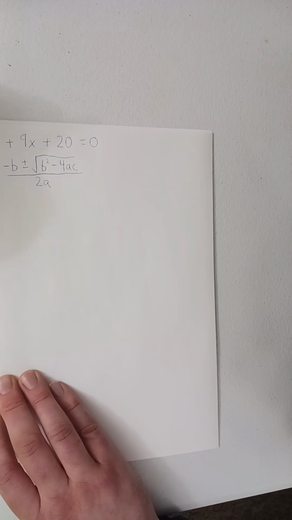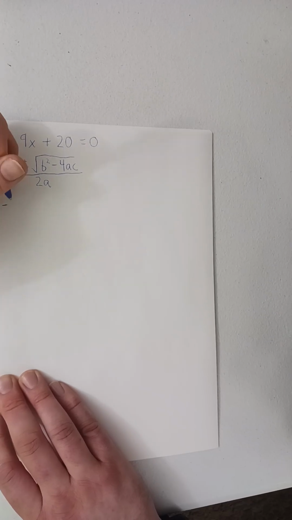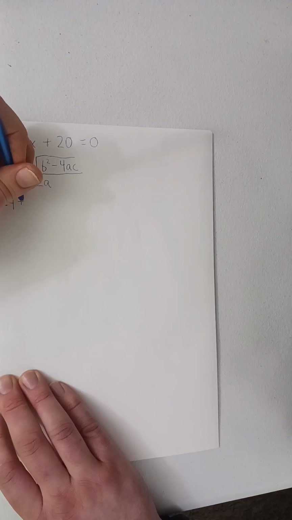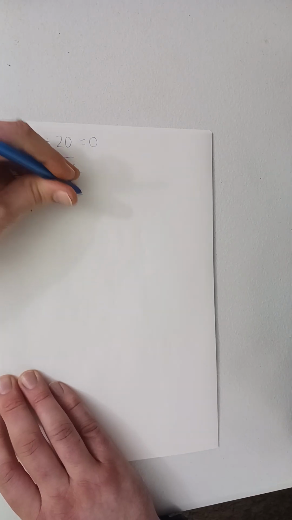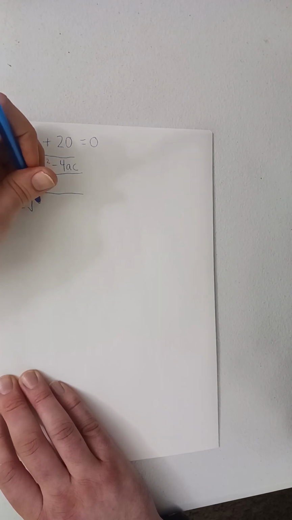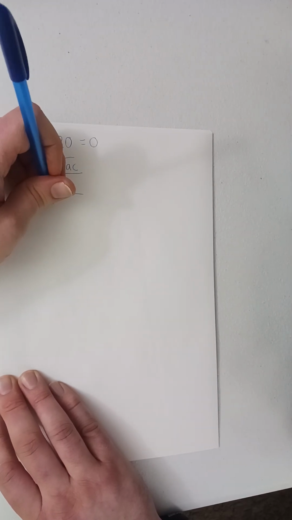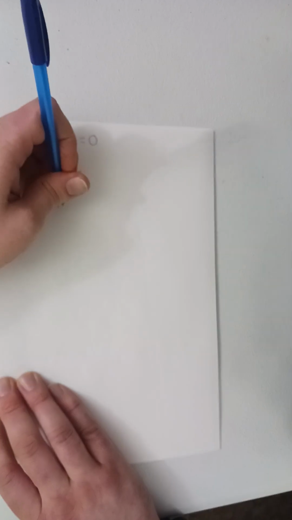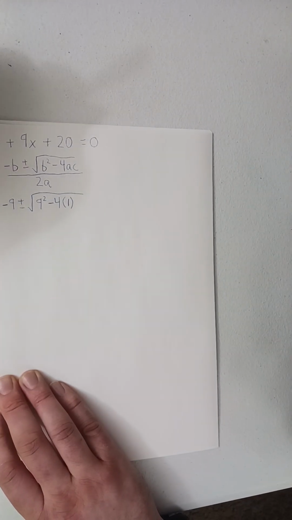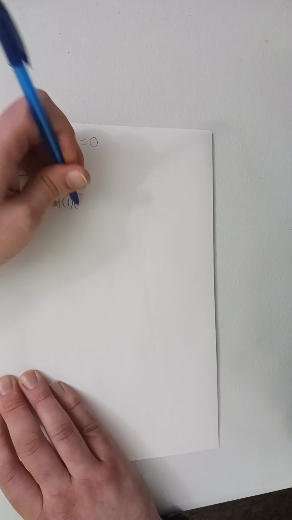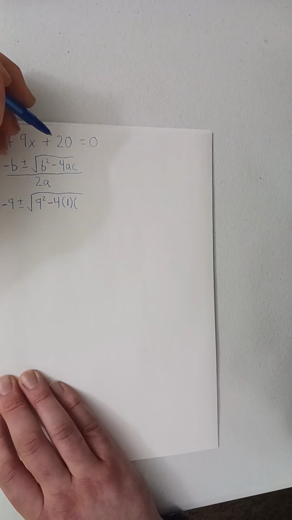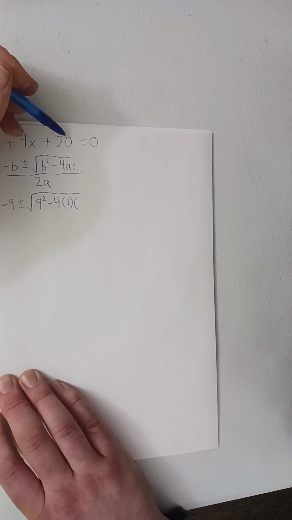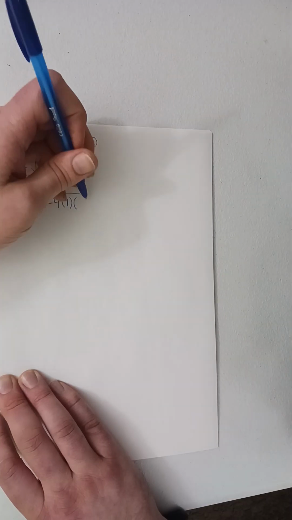So like I said, a is 1 for this. So if we just go down to the next line, it's going to be negative 9 plus or minus the square root of 9 squared minus 4 times 1, because a is 1, times whatever c is, and c is 20. We can also use 20. So even though I went through the procedure before to come up with another one, we're just going to use the original values. So using 20 here.